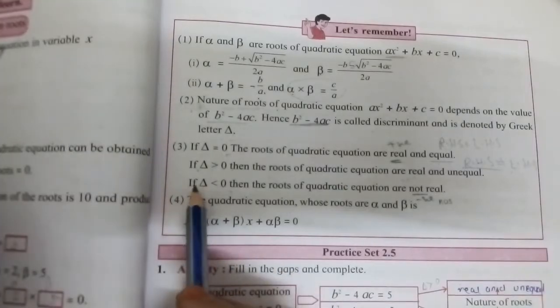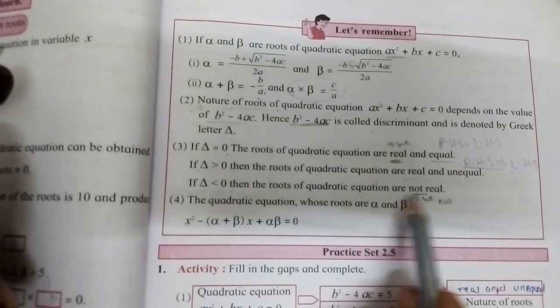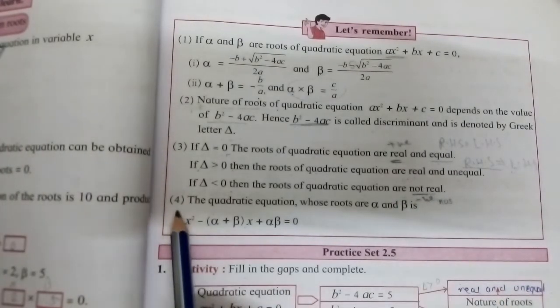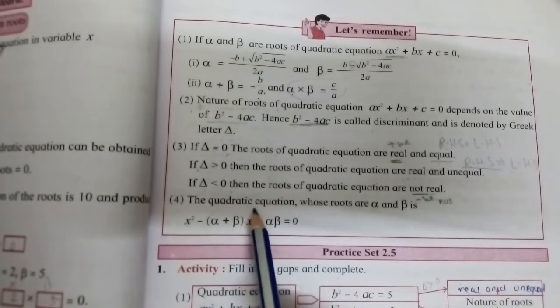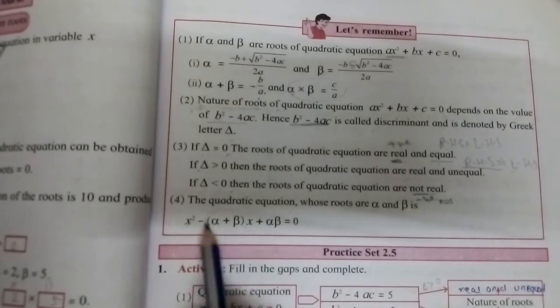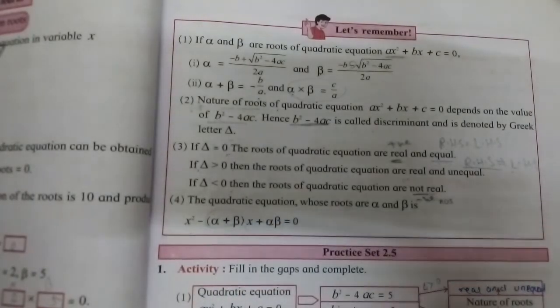And in the third condition, if delta is less than 0, then the roots of the quadratic equation are not real. That means they will be negative numbers. And the fourth one, to obtain the quadratic equation whose roots are alpha and beta, is x square minus sum of roots into x plus product of roots is equal to 0.